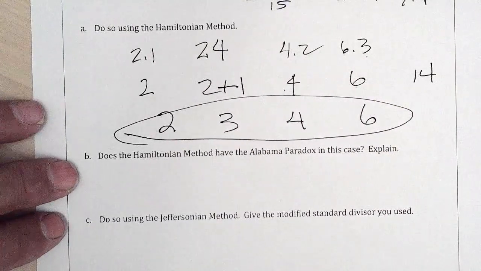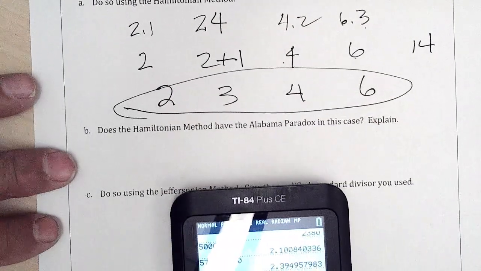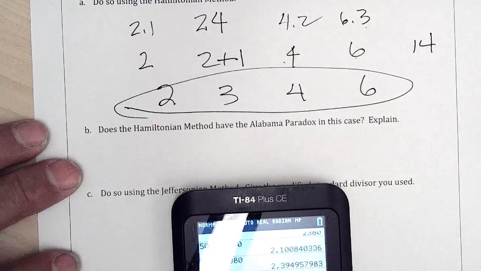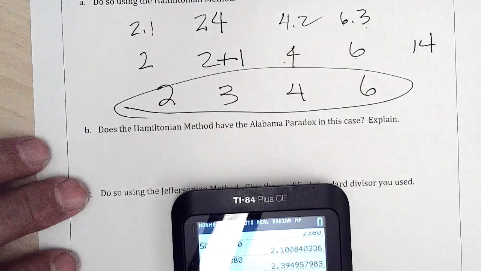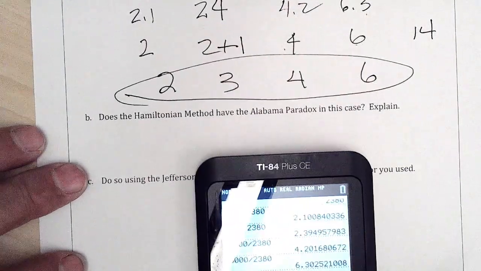Does the Hamiltonian method have the Alabama paradox? Well, that's when you add a representative and a state loses some. Someone loses.